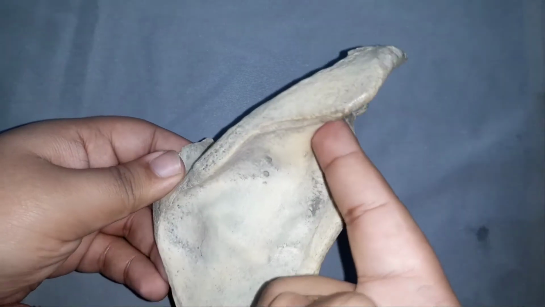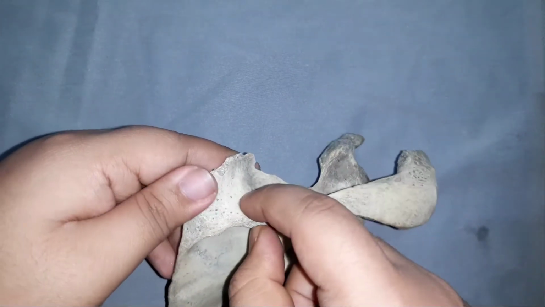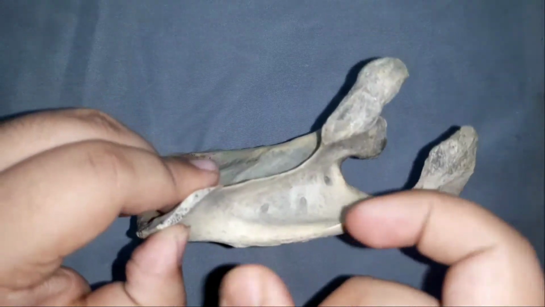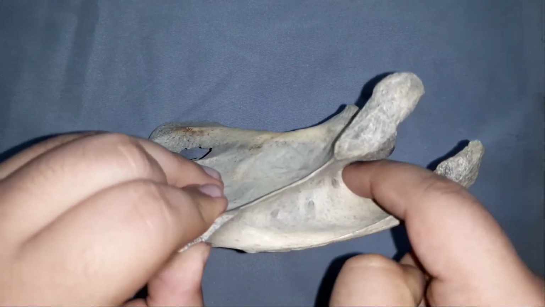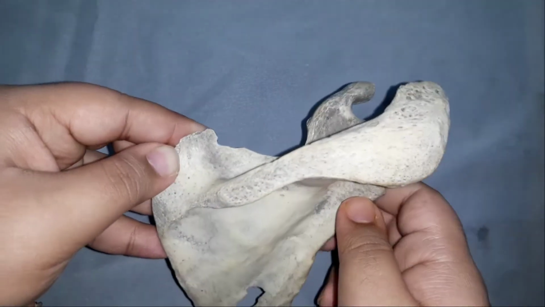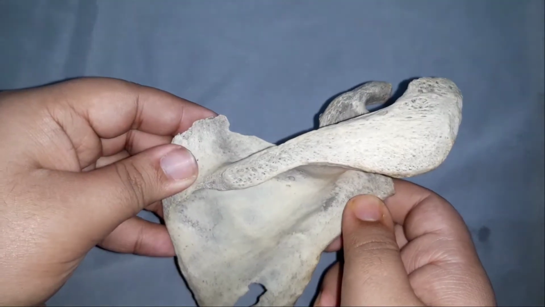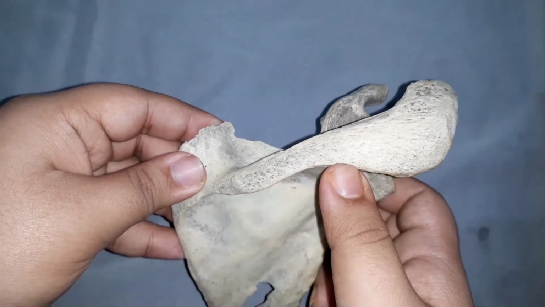This is the one border. This is in entirety a posterior border, and the way it is attached to the scapula, that is the other border. Are you getting me? See, what you see right now is the posterior border of the spinous process.